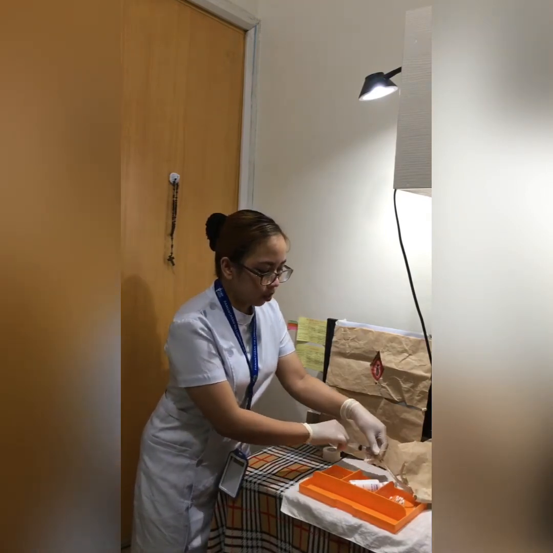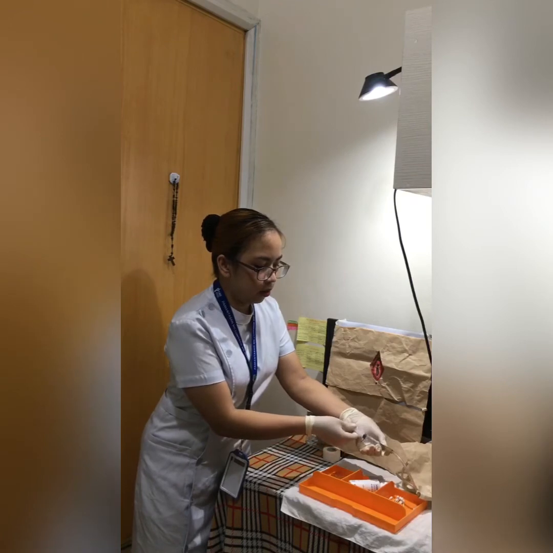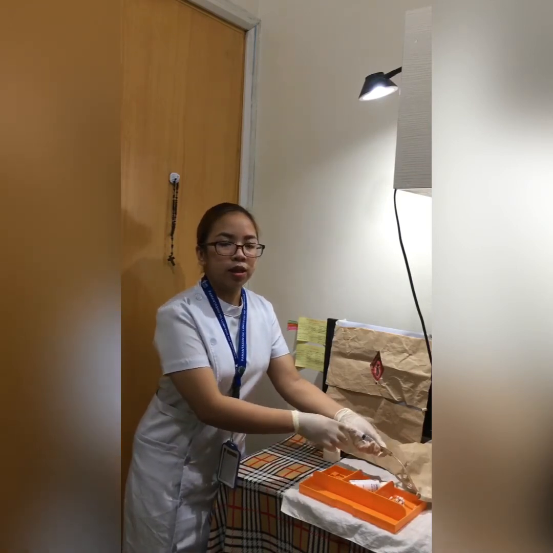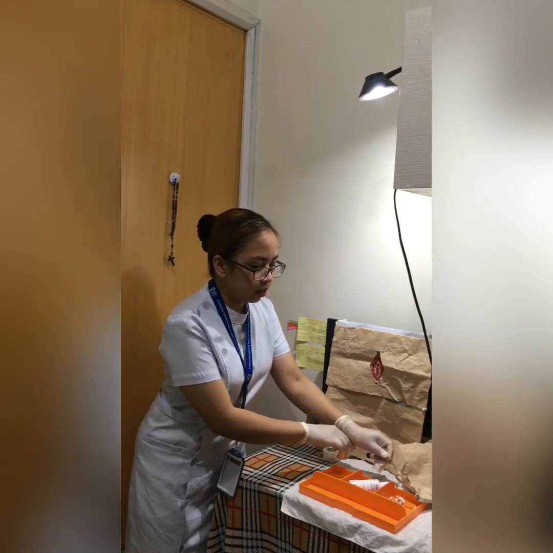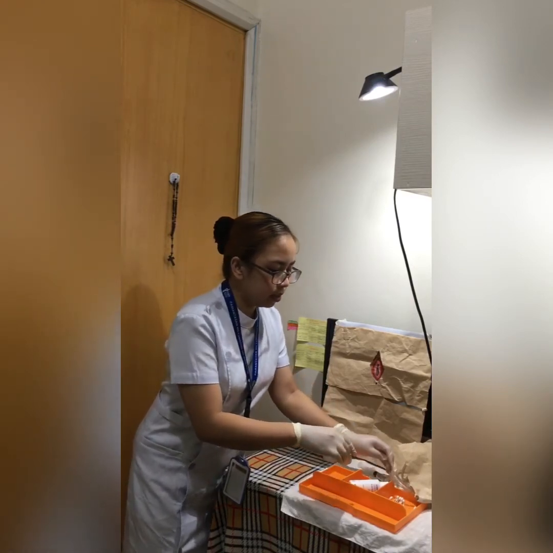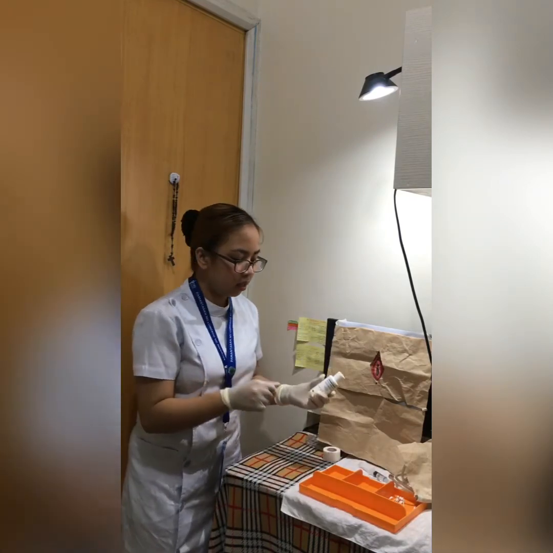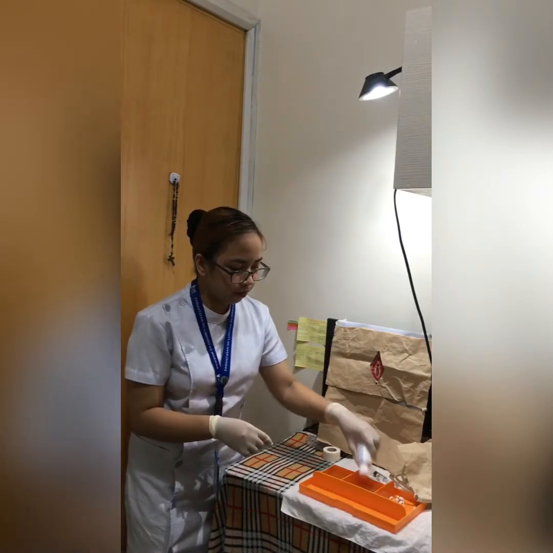Assuming that we already checked that the balloon is working normally, next we're going to put betadine on this area.